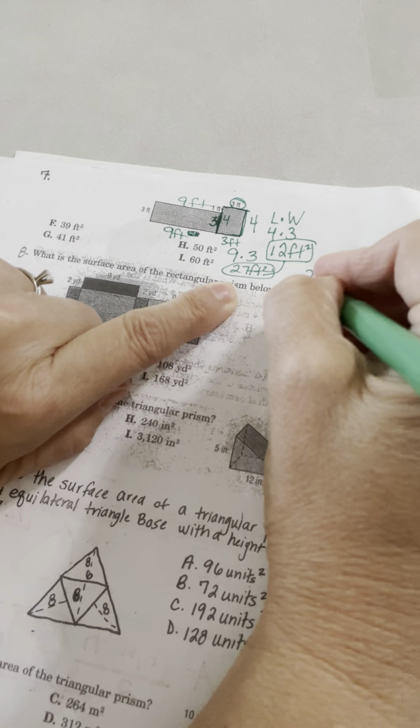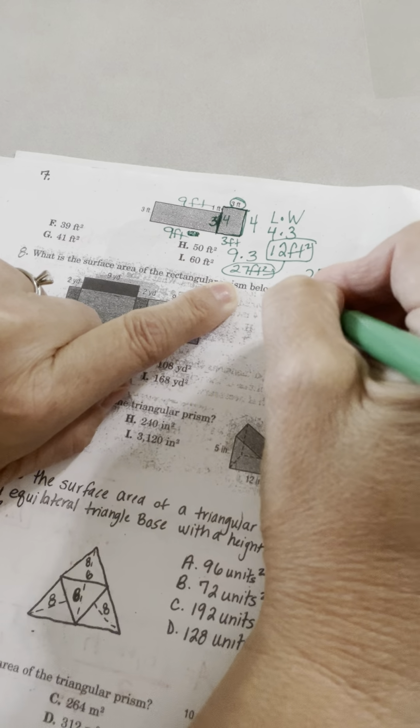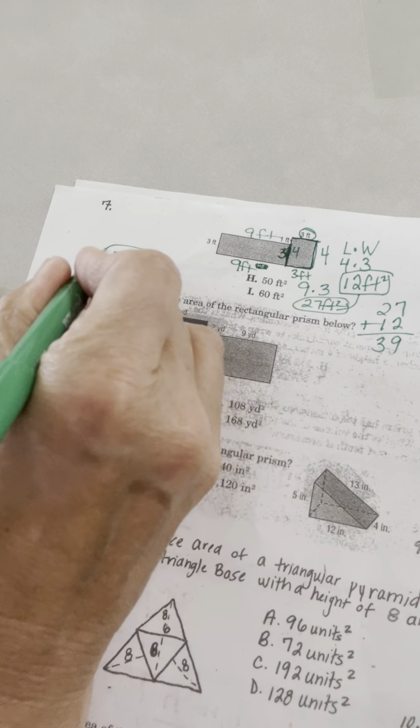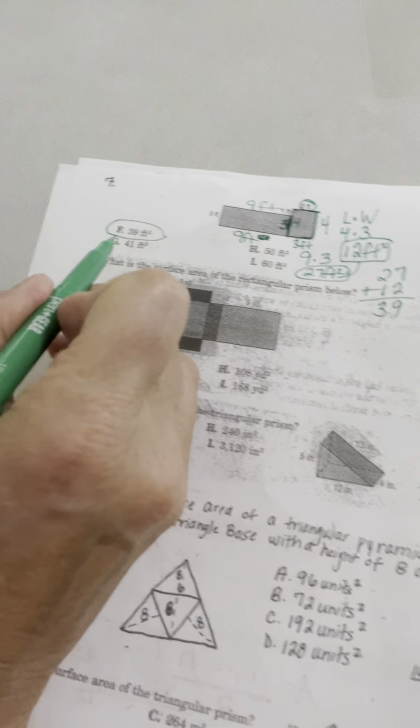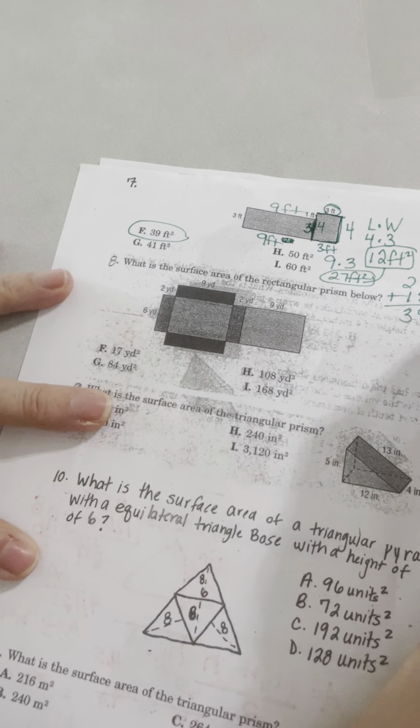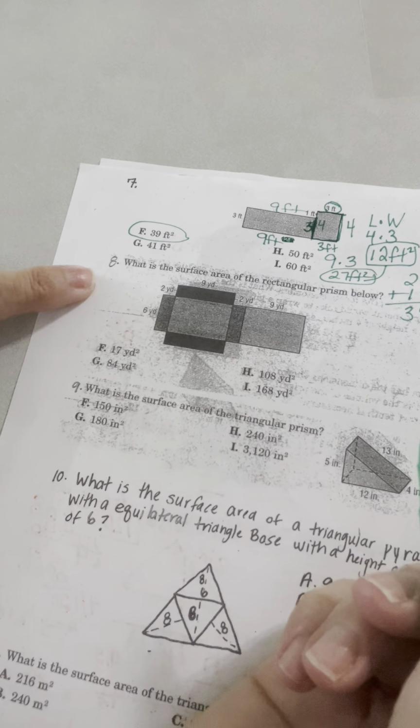And we have to add those two together. So 27 plus 12 is 39 square feet. So the answer is F. 39 square feet. Number 8.